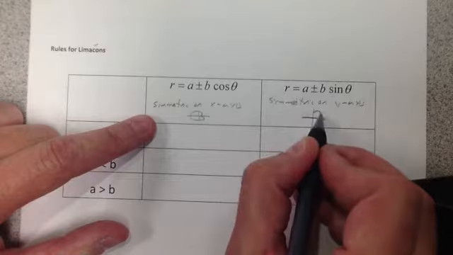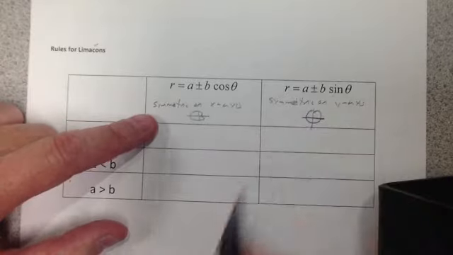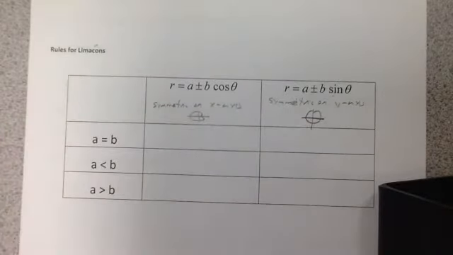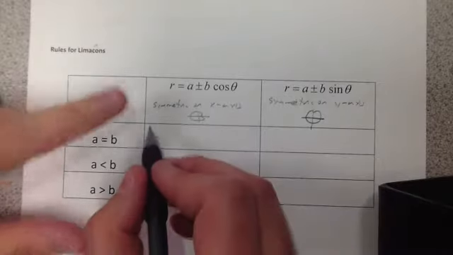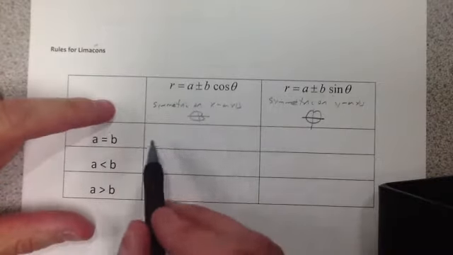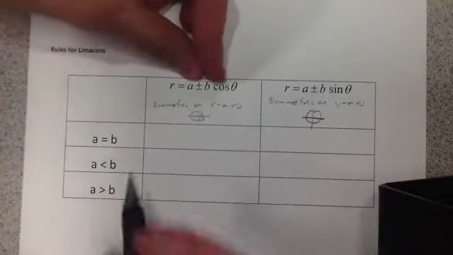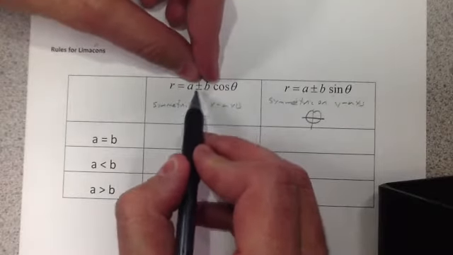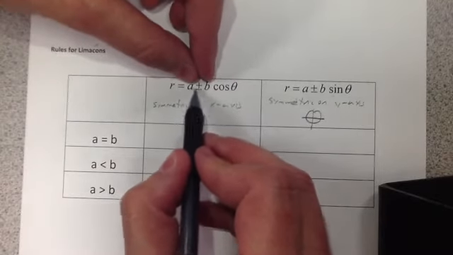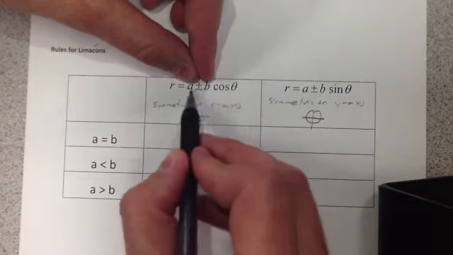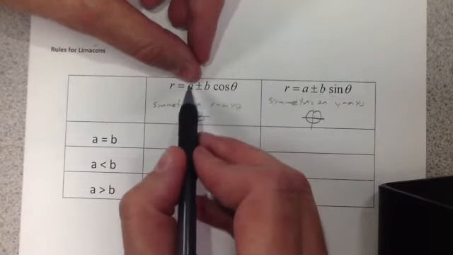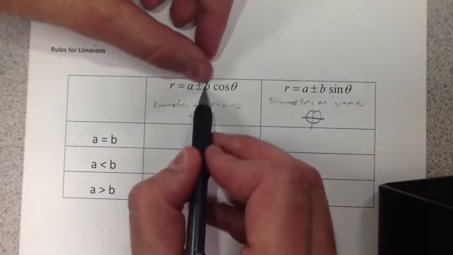Like I might just draw a normal limaçon. There we go. Makes a little bit of a bean right there, okay? Now, if a equals b, here's what I want you guys to think about. If a equals b, at some point these are going to cancel each other out because cosine can be negative. So it'll be like a minus b at some point. So my radius at some point has to be 0.